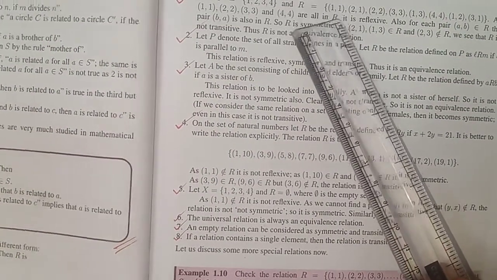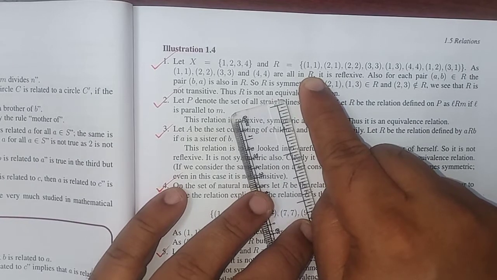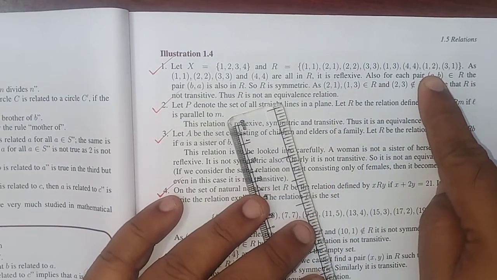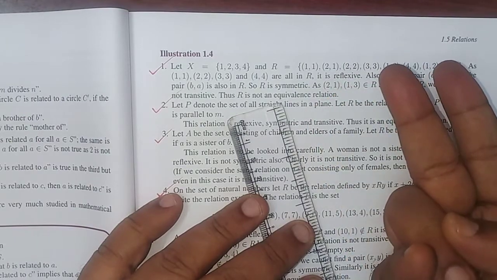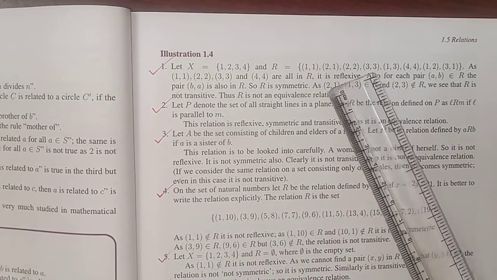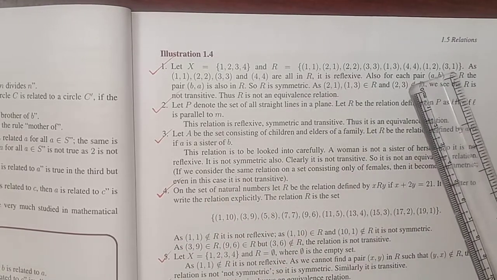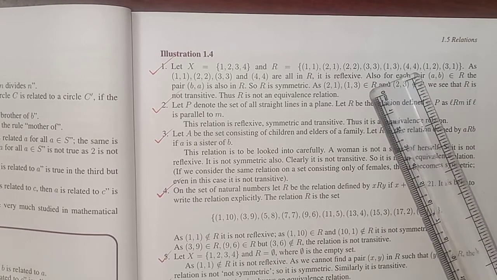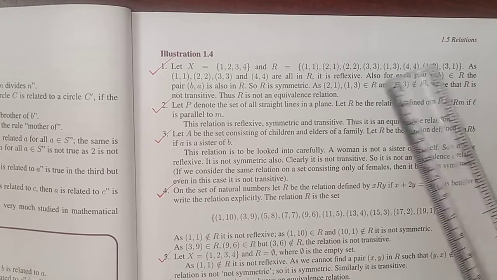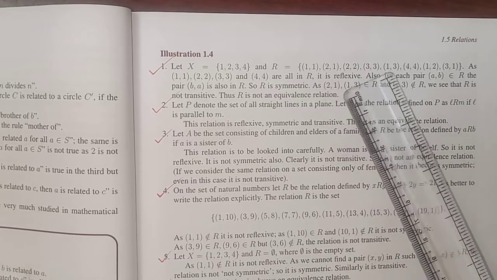I take (1,1) first. (1,1), the reverse is also (1,1). Here it is. Then (2,1), reverse (1,2). (1,2), here it is. Now I take (2,2). (2,2) reversed is again (2,2). Next (3,3), reverse (3,3) only, it is here. (1,3), reverse (3,1), (3,1) here it is. Now I take (4,4), reverse is (4,4) only, here it is. Now I take (1,2), reverse is (2,1), here it is. Finally (3,1), reverse (1,3), here it is.